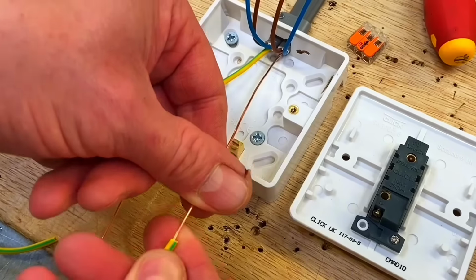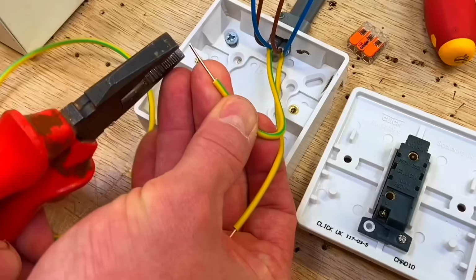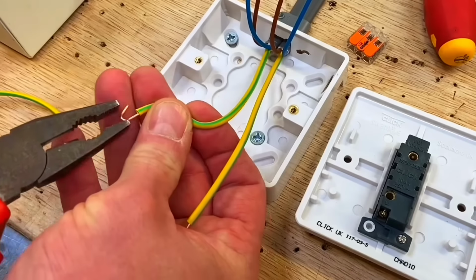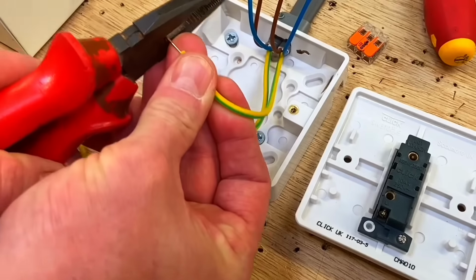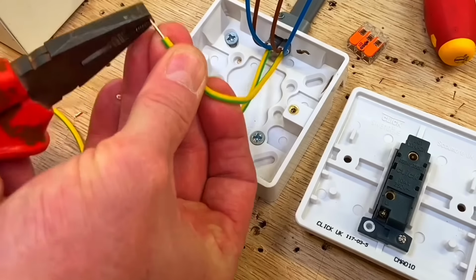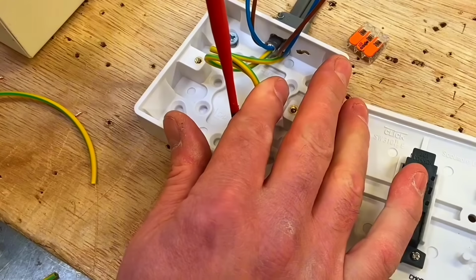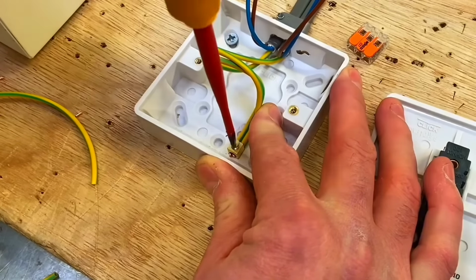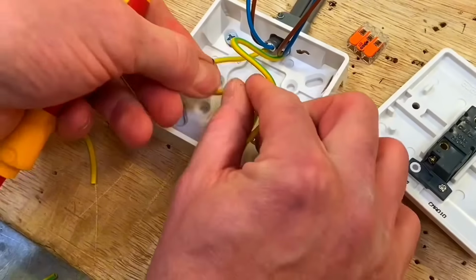We're still going to double over our terminations, so I'm still going to double them over to go into here. So take our CPC, might just trim it back a little bit, and I'm just going to double it over, a technique we've seen many times on the channel before. Take the other one, trim it back, and double it over. In and hold it. We've got our CPCs terminated into the back of the box. Just dress those out of the way.